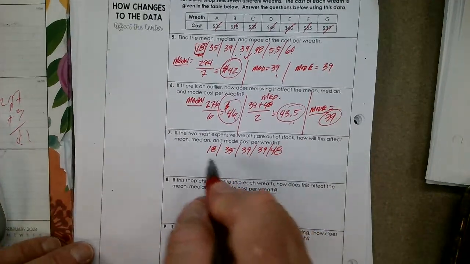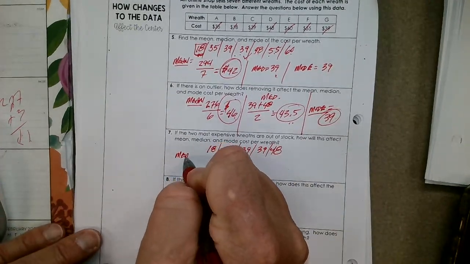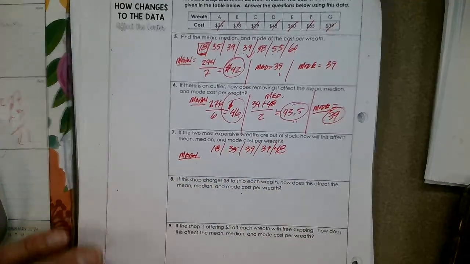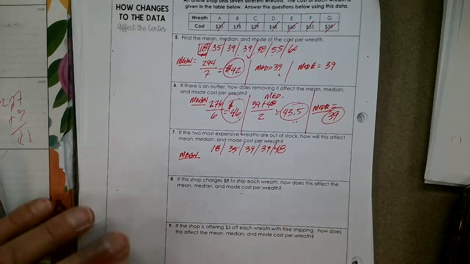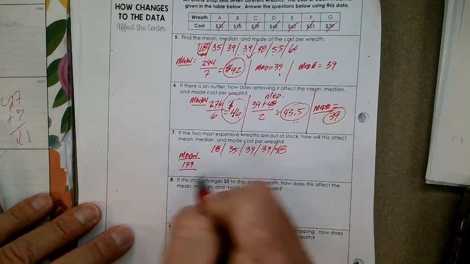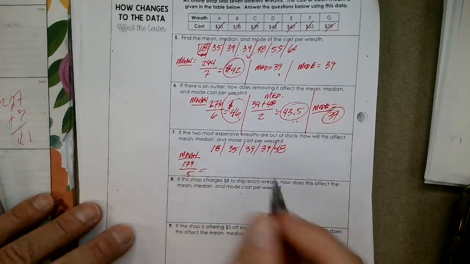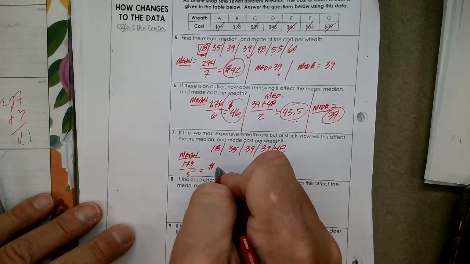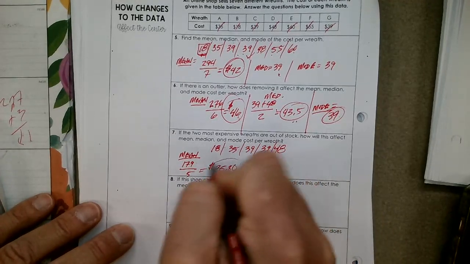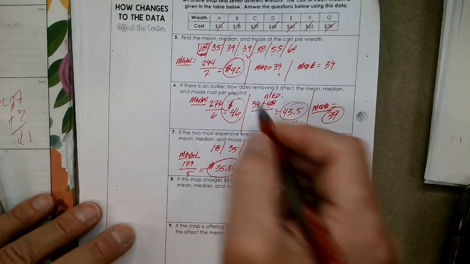So now, I'm going to add all of these up and get the mean. And that's 179 divided by 1, 2, 3, 4, 5. And when I take 179 divided by 5, it's $35.80. So it did move it.